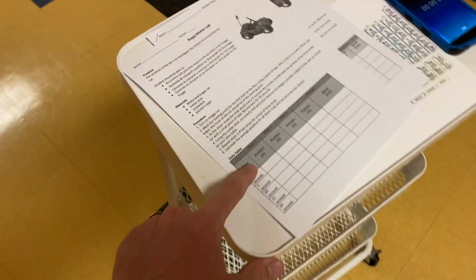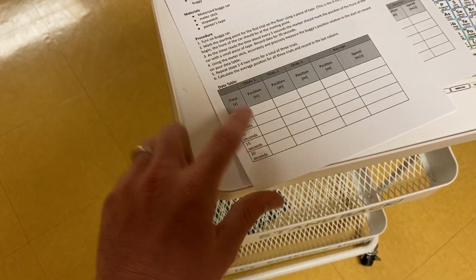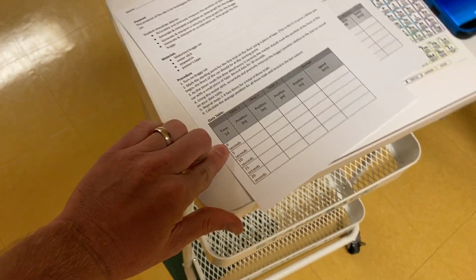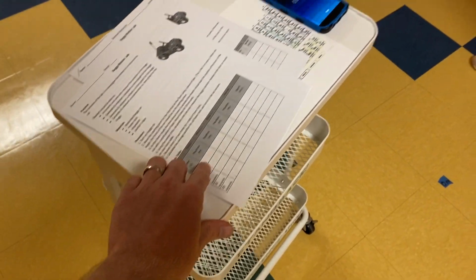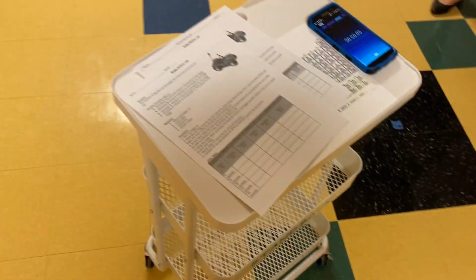Okay, so on trial 1, we're going to fill in our data right here with me. At 0 seconds, how far were we? Well, we should have been at 0, so let's go ahead and write in 0 meters on this first block.